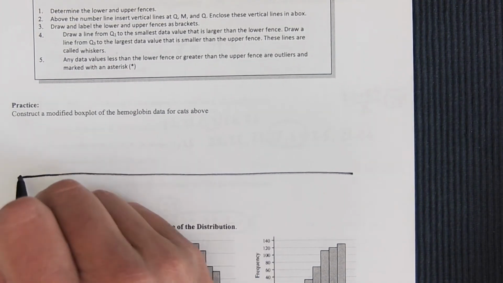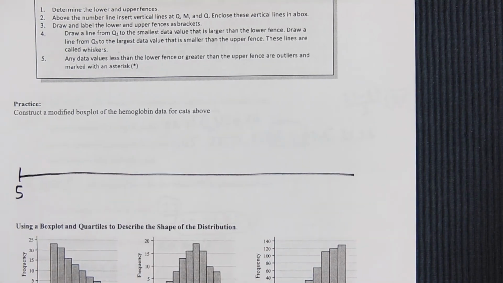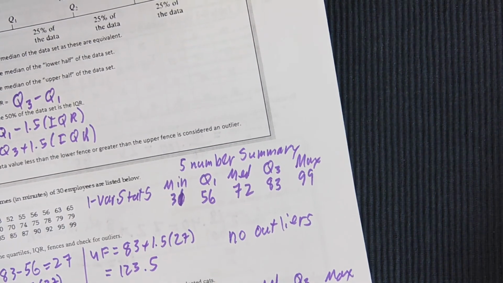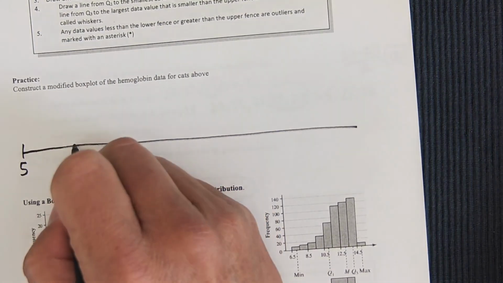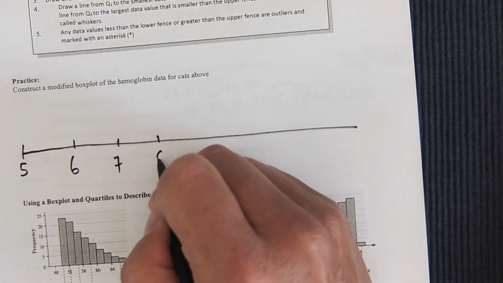So I'm going to say this is 5. And what was the maximum again? So I'll say 14 is the max. 5, 6, 7, 8.